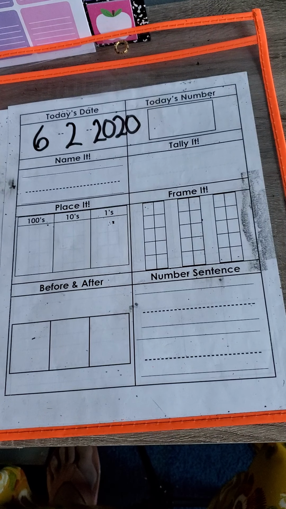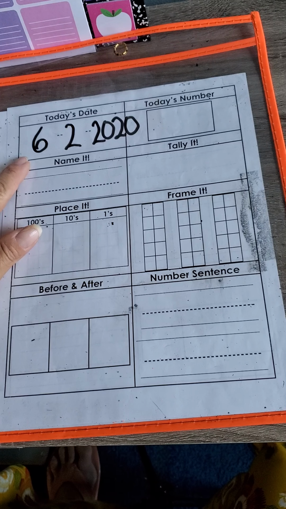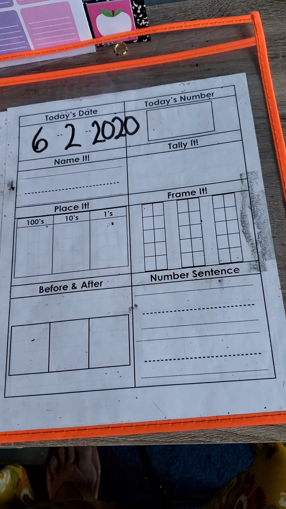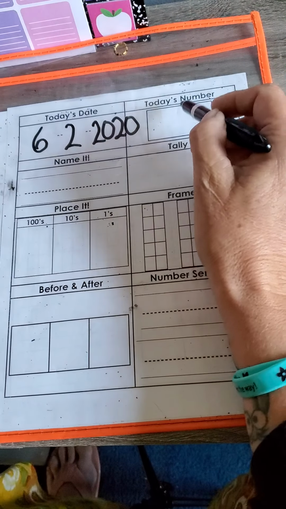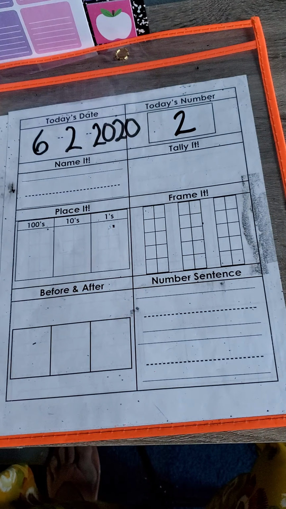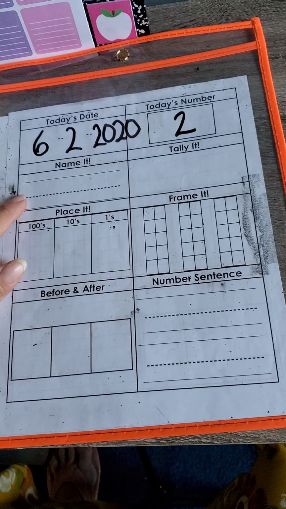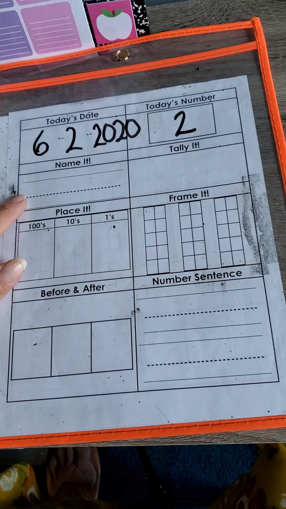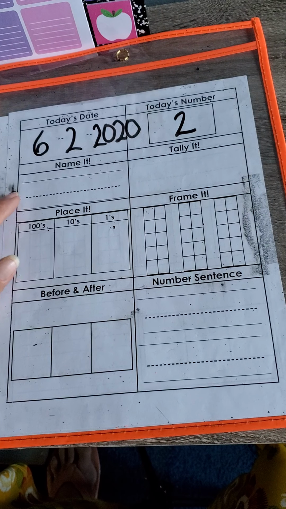Go ahead and go over to the left in the data you just discovered here. What is today's number? It is 2. Drop down, move all the way to the left like we read, left to right. We're going to put it and name it.